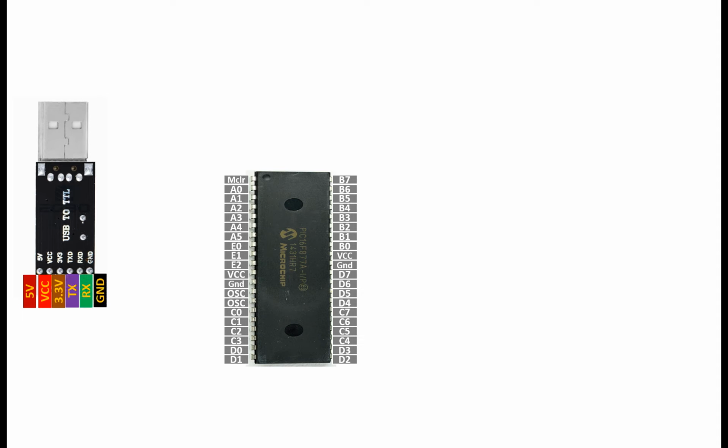Now guys, as you can see, these 3 pins TX, RX and ground are common in all types of USB to TTL devices. Whichever you use, like FT232 or CP2102, something like that, you will have these 3 pins TX, RX and ground. The other pins like 5 volt, VCC, 3.3 vary. In some you don't have a 3.3 volt option, in some you don't have a 5 volt option, etc. But these 3 pins TX, RX and ground are in every USB to TTL device. Now let's connect it with the computer.